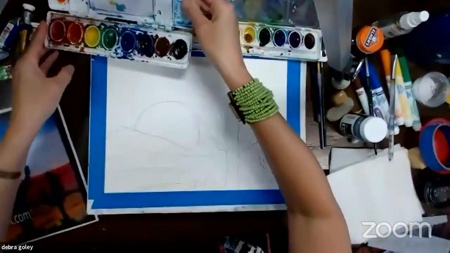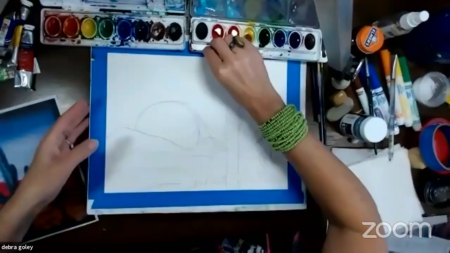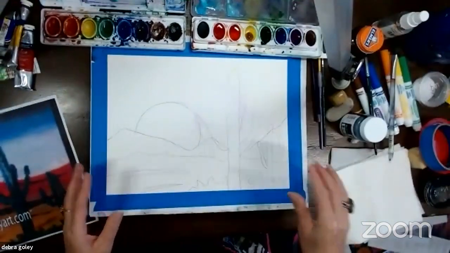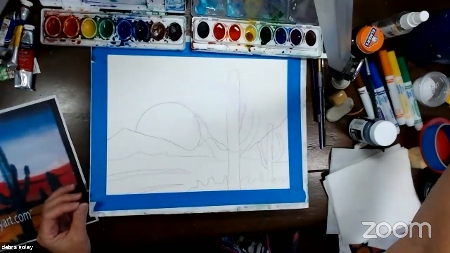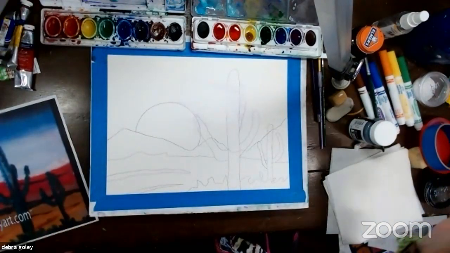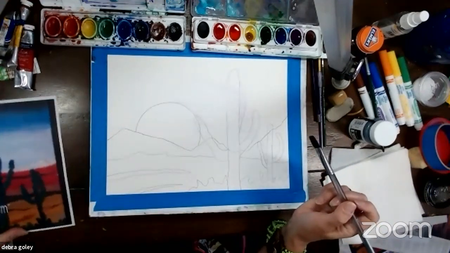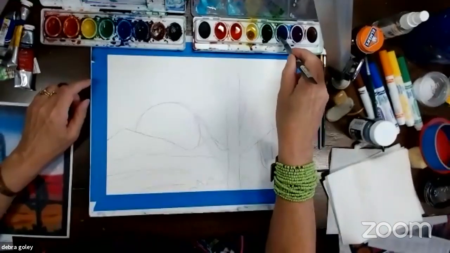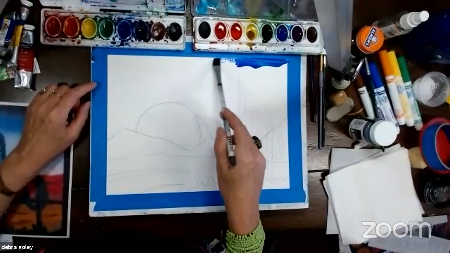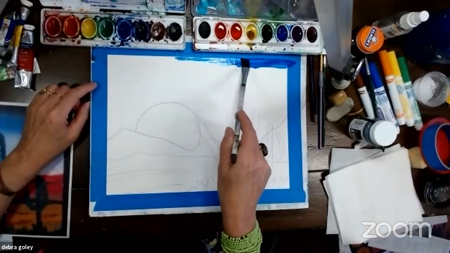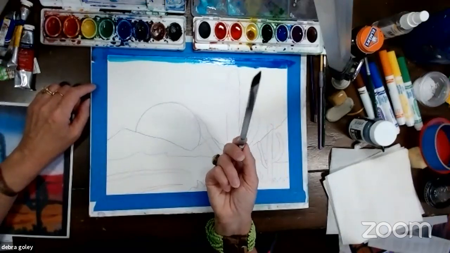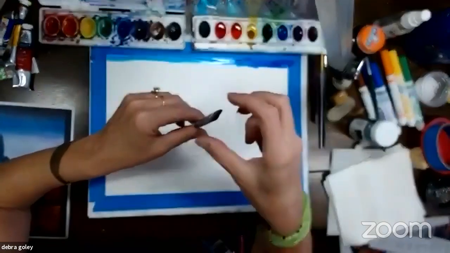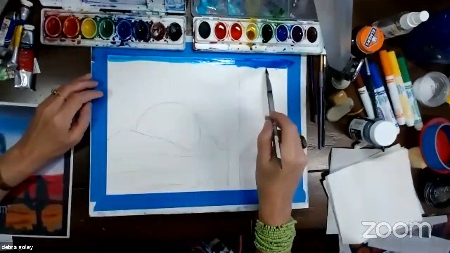Your blue might be a little bit different depending on what brand. You know, there's ultramarine, there's phthalo blue, there's all kinds of different blues out there. Cerulean. Okay, so I'm just going to take that. Oh, wow. I love it already. And I'm using my wash brush, the one that's like a 1/4 inch flat brush.